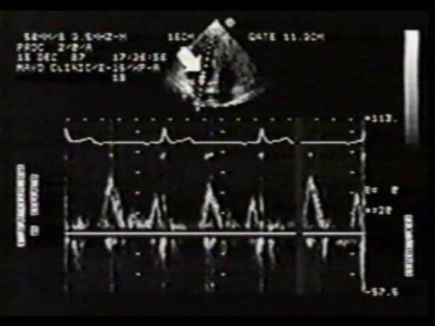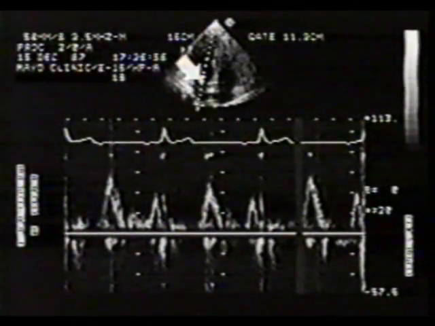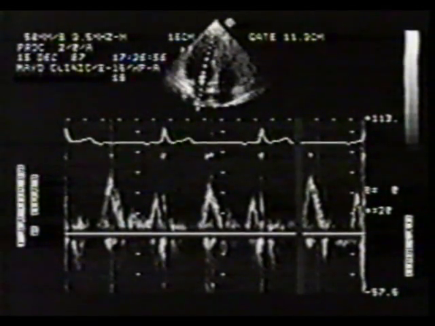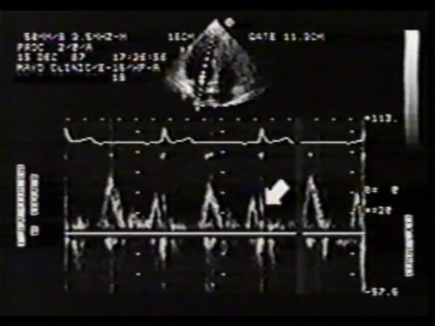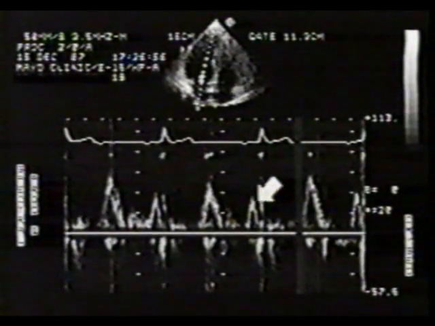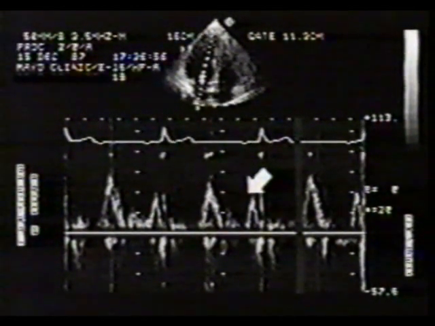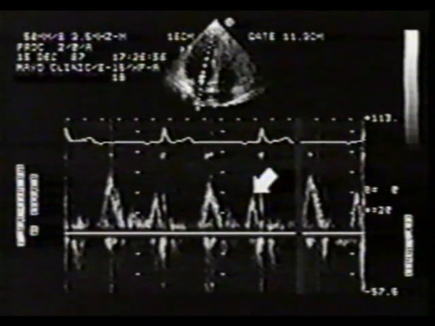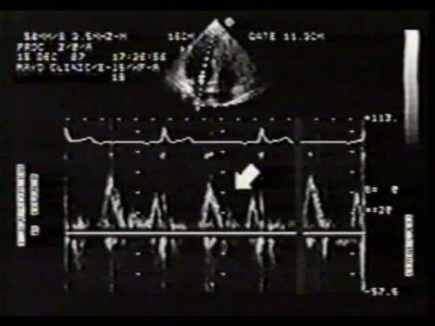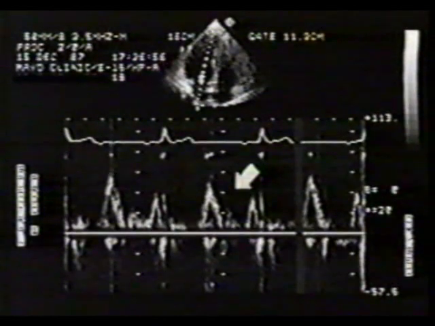As the sample volume is moved toward the left atrium into the mitral funnel, the mitral closing click also becomes apparent. Note that the E velocity has become reduced to 0.45 meters per second, and the A velocity is essentially unchanged. Therefore, the E to A ratio has decreased.